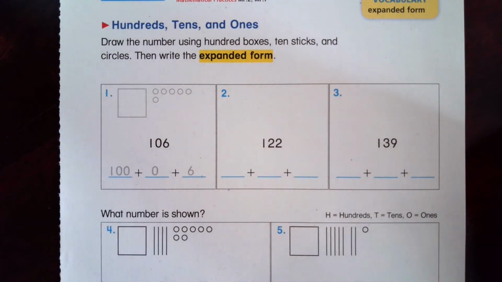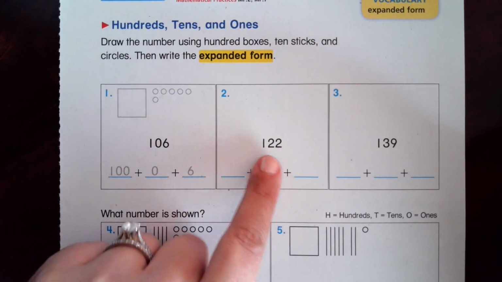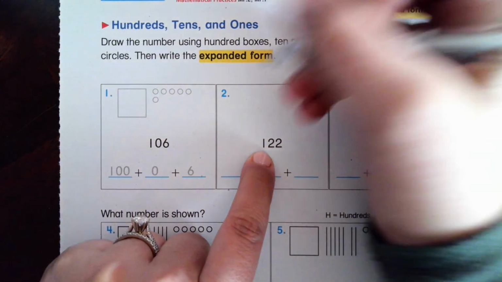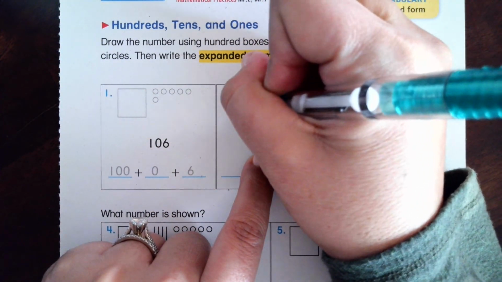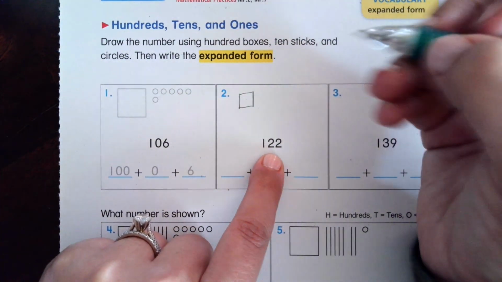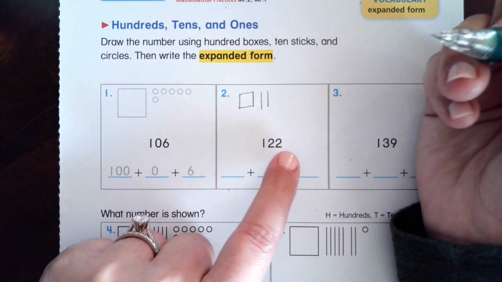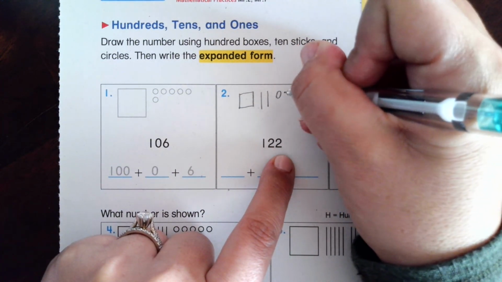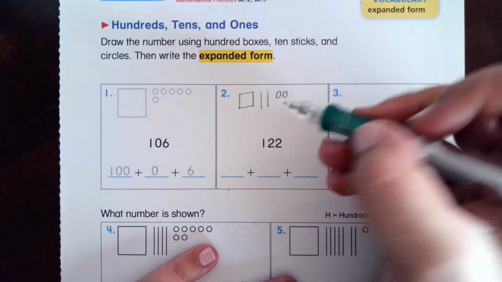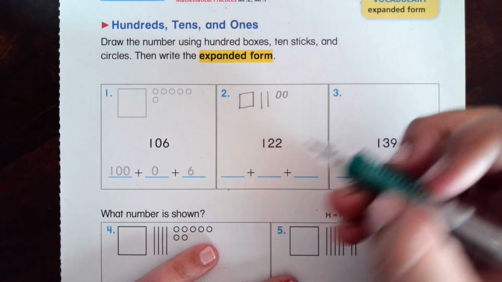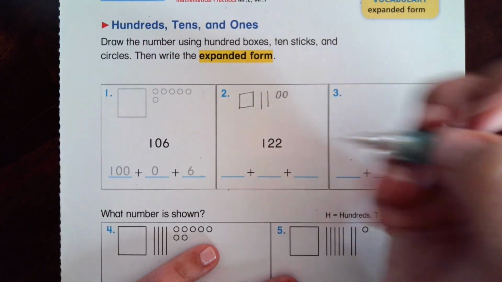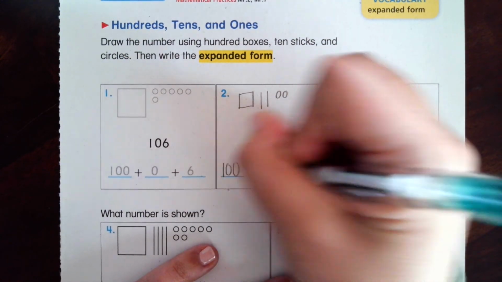Okay, so let's go on to the next one. So I have 122. I look at my hundreds town. I see there is a 1, so I draw my box. I have 2 tens, so I draw 2 sticks. And I have 2 ones. Now I can use my drawing to help me with my value. So I have a hundreds box, the value is 100.